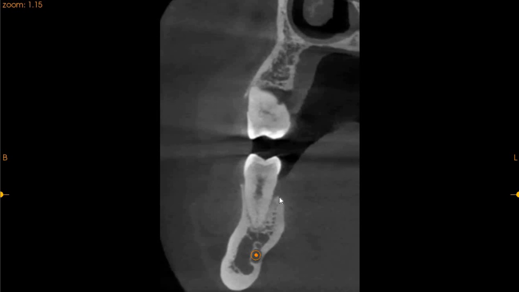So this is the buccal cortical plate. This is the lingual cortical plate. We can see that the lingual cortical plate has gone down quite significantly, and probing depth in this region will be close to almost 6 millimeters.